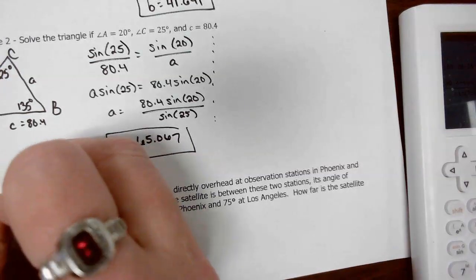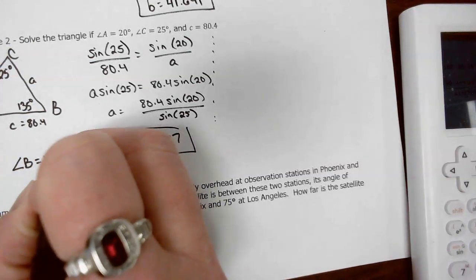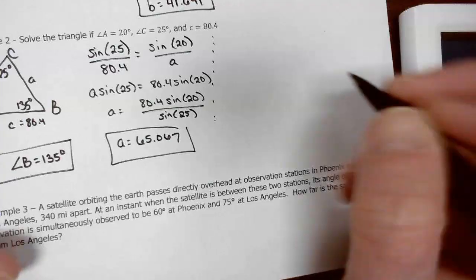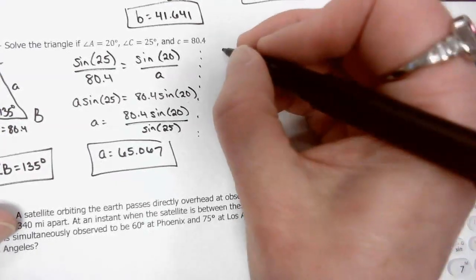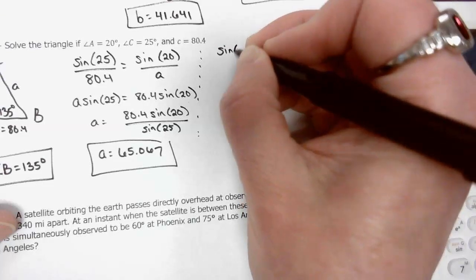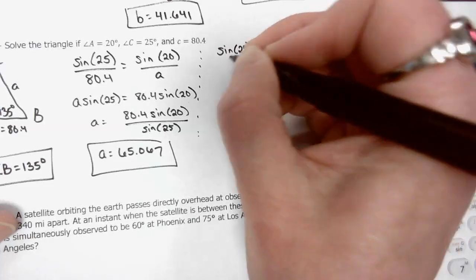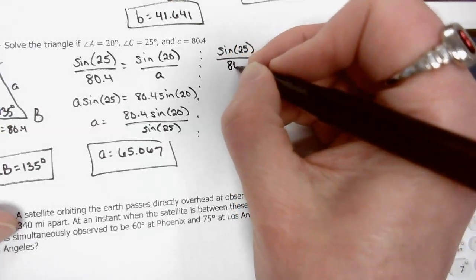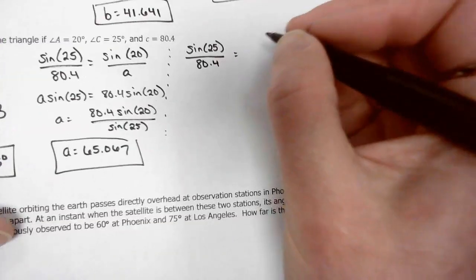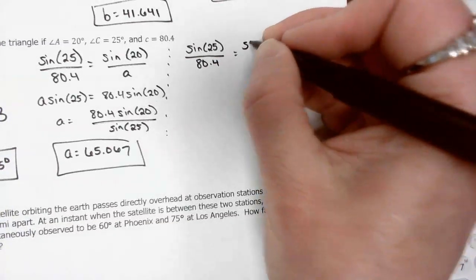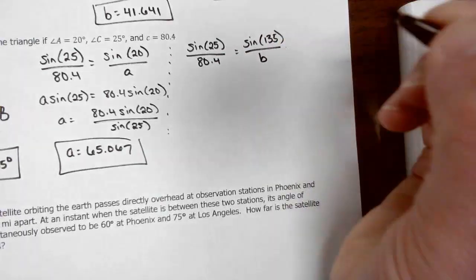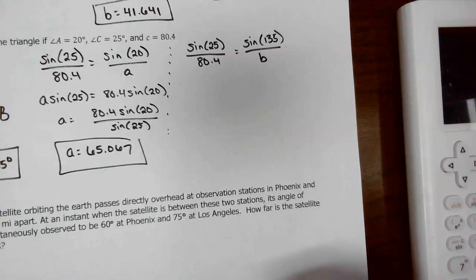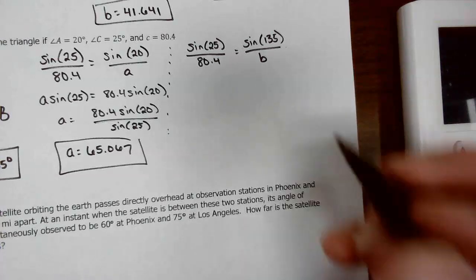Oh, I forgot to write down, we found angle B. It's 135. So everything I found, I'm kind of boxing so I know which ones I found. I also need to find side B. So let's use the sine of angle C over side C, and then the sine of angle B over side B. And cross multiply.